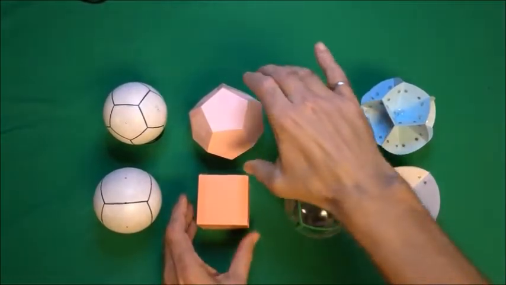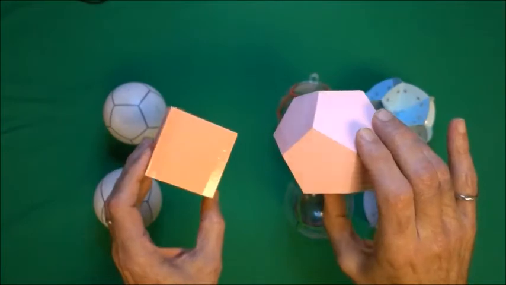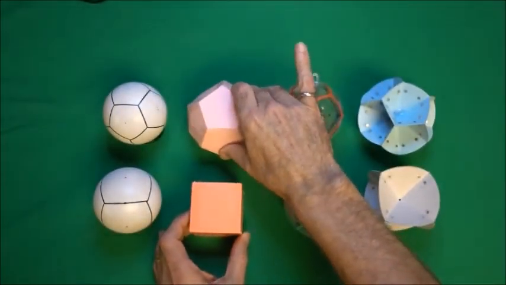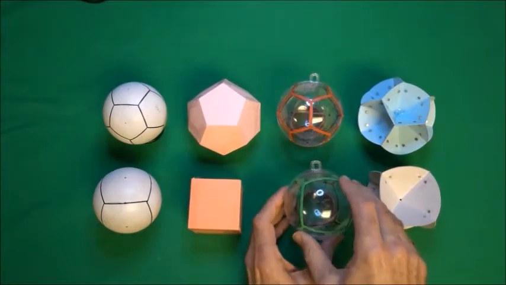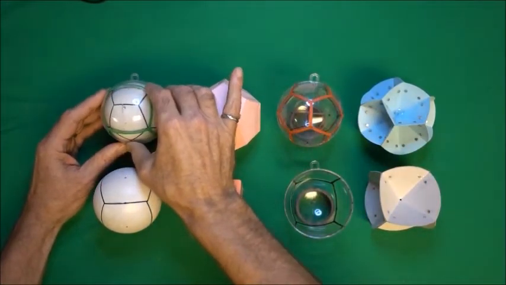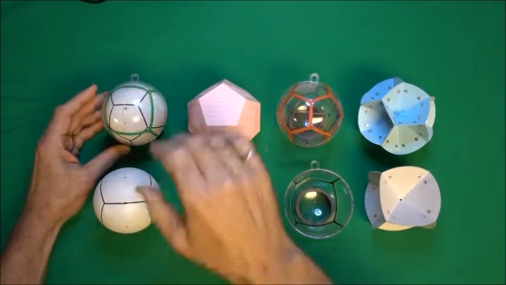So now we'll compare the geometries of the cube and the dodecahedron. Again, we'll be using similar models we saw earlier, where I can take an overlay and compare the geometries of a spherical cube and a spherical dodecahedron.